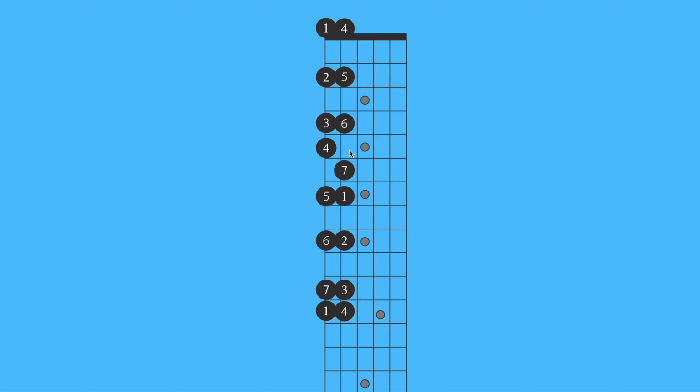So if we were to continue this pattern right here, notice I bring the 7th up right here, and then the 5, 6, 7, we see that. I'm going to go ahead and eliminate this string for now.